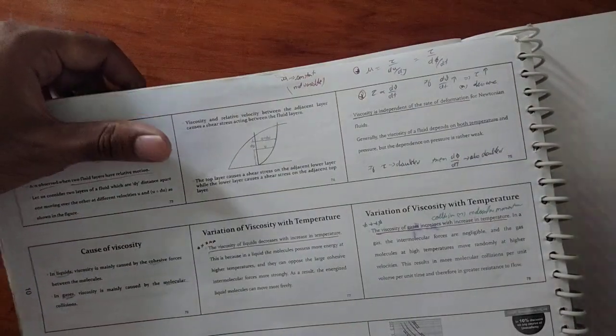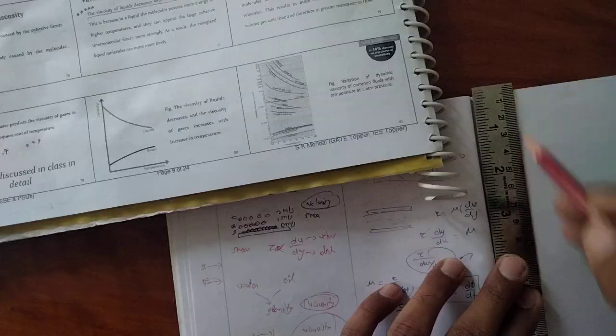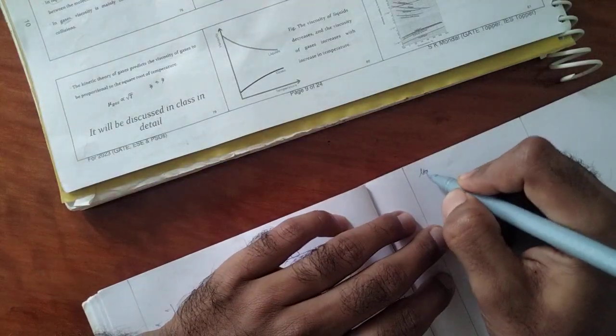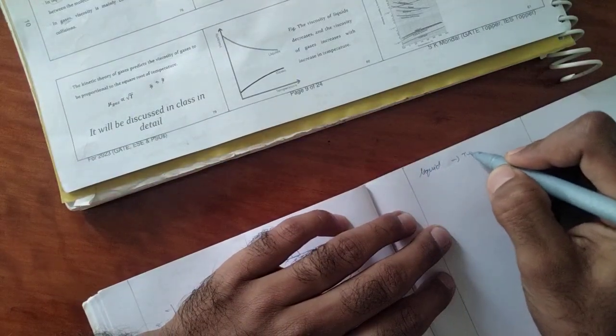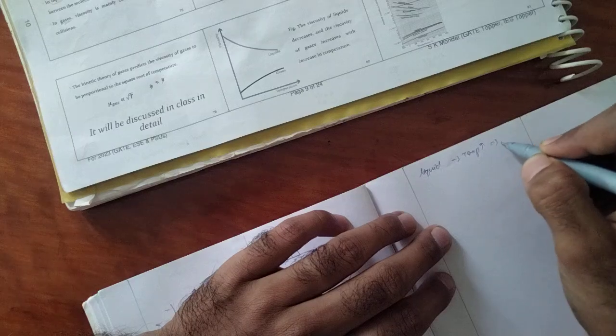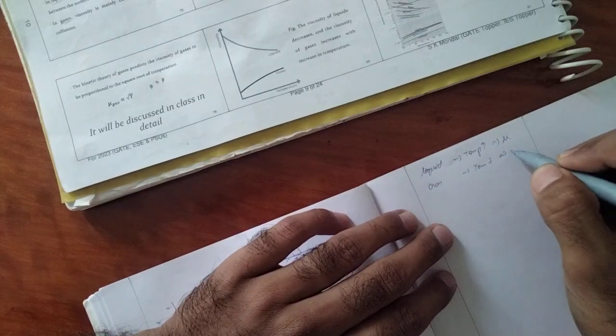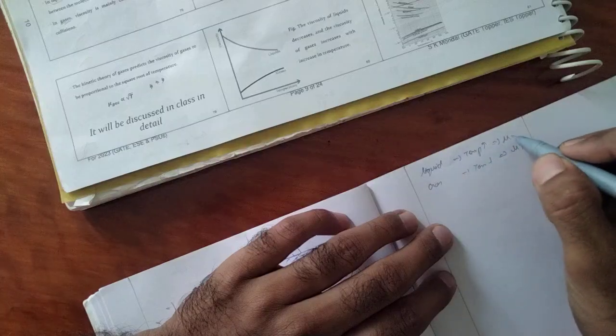Okay, how is temperature related to viscosity? If we heat, the viscosity may increase or decrease. So how is this related? You just see guys, for the viscosity of a liquid, when we heat, meaning when the temperature increases, the viscosity tends to decrease. But for gases, when we heat, the viscosity tends to increase. For liquid it tends to decrease, for gases it tends to increase.